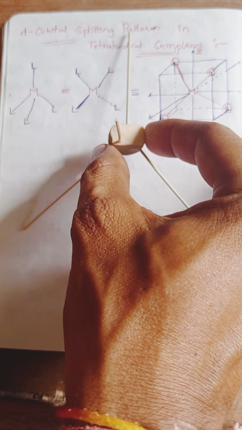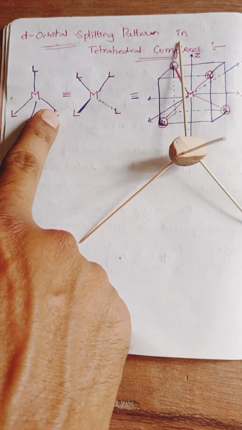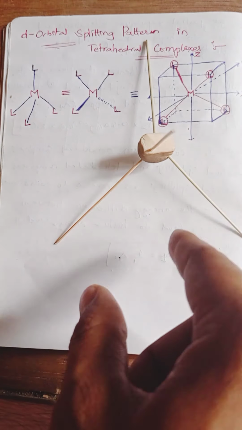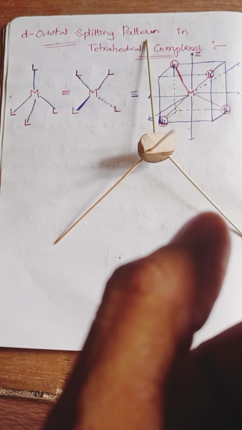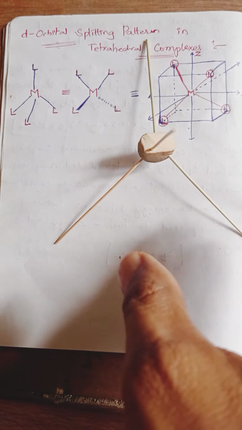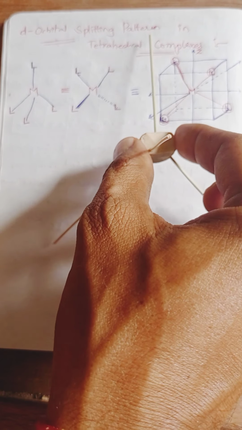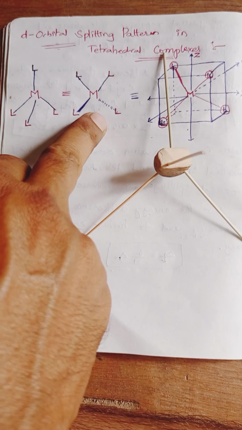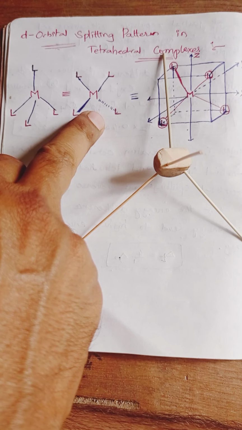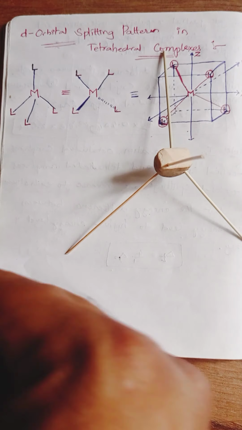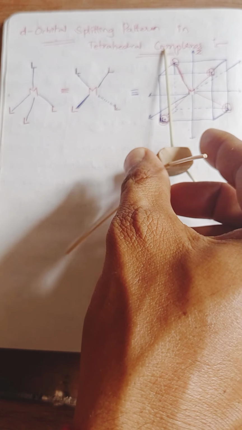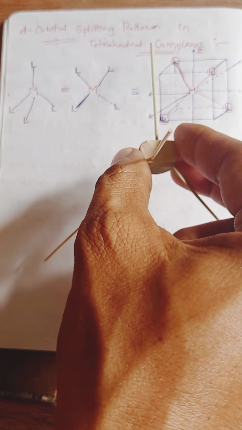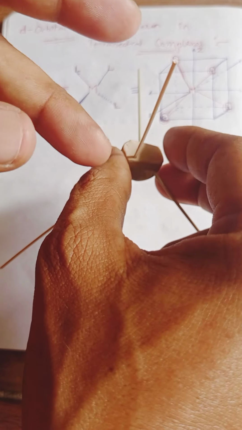This is known to you, right? The same structure is represented here, all the ligands never being placed in one plane, right? These three ligands and this fourth ligand are differently positioned. Once we look into a different orientation, you will get this second orientation of tetrahedral, right? To get this, I just tilt the shape slightly.